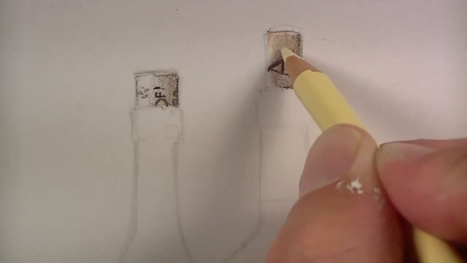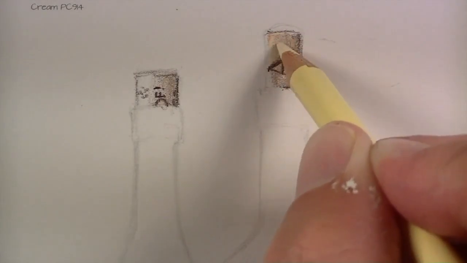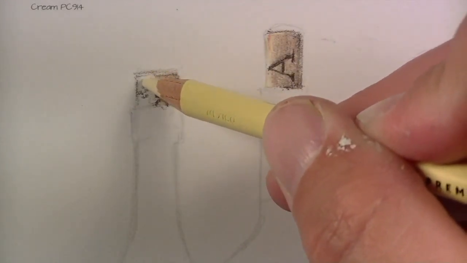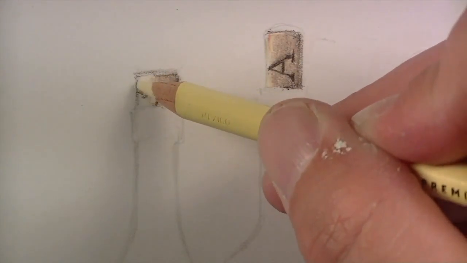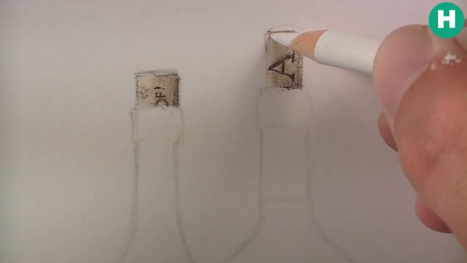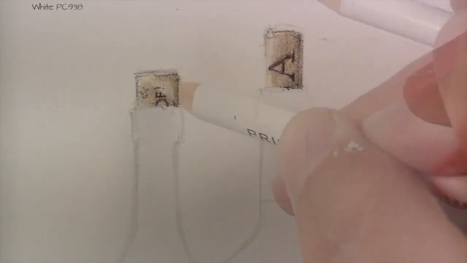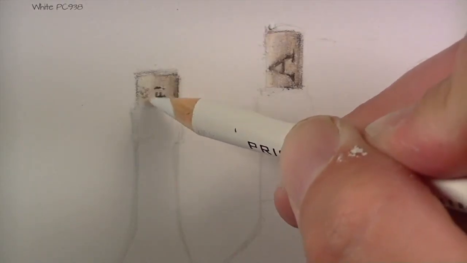Once some of the darker values are established, I'll layer over the top of them using a ginger root color, followed by a cream color. As these colors are applied, some burnishing will happen, making transitions a little bit smoother. Next, I'll take some white and burnish the edges a bit further, creating a stronger highlight on the side where the light source is originating from.